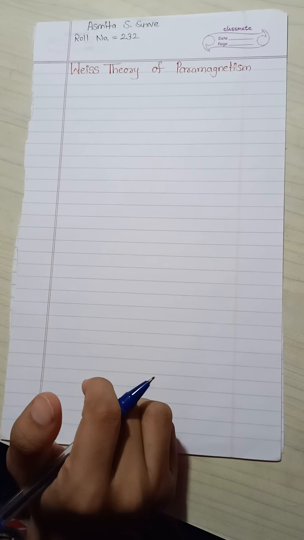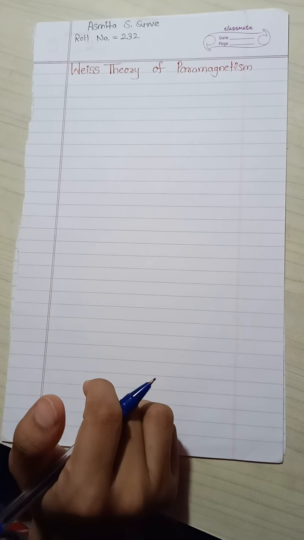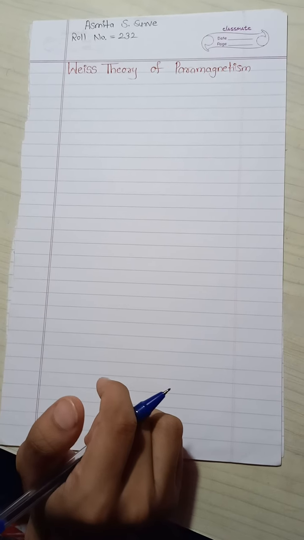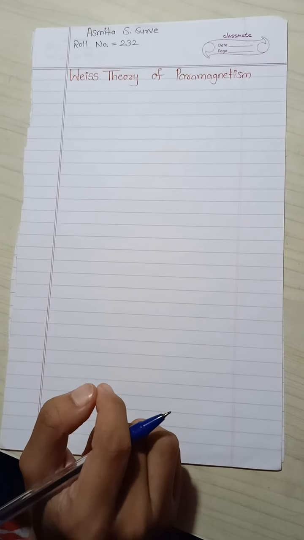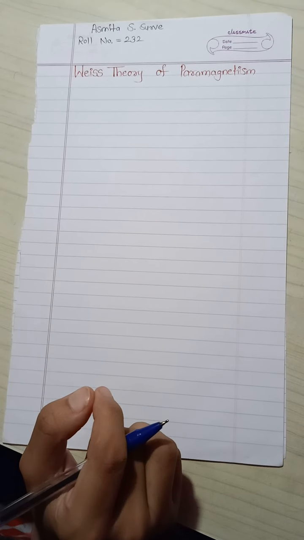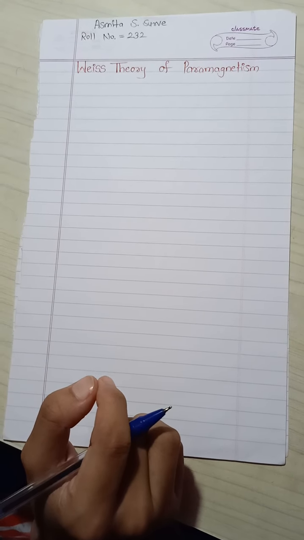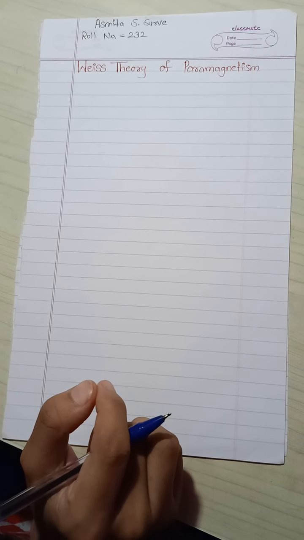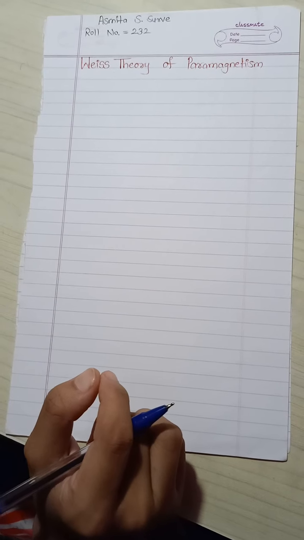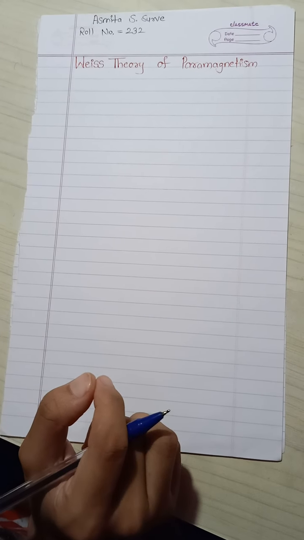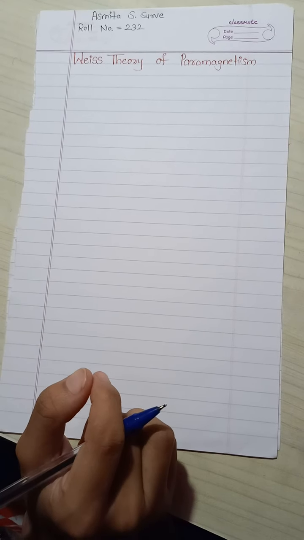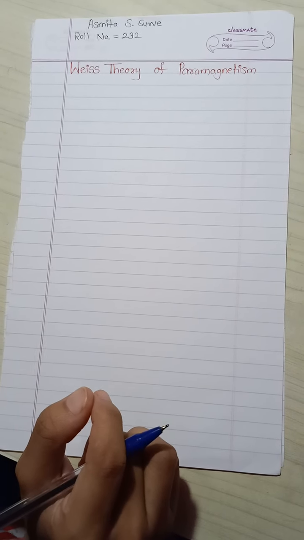Today I am going to explain the Weiss theory of paramagnetism. As we already studied the Langevin's classical theory of paramagnetism, this theory failed to explain the complicated type of dependence of susceptibility upon temperature. The Langevin's theory also does not explain the relationship between paramagnetism and ferromagnetism. Later in 1907, Weiss introduced the first modern theory of magnetism, that is the molecular field concept.